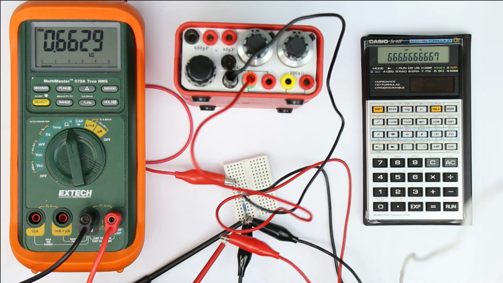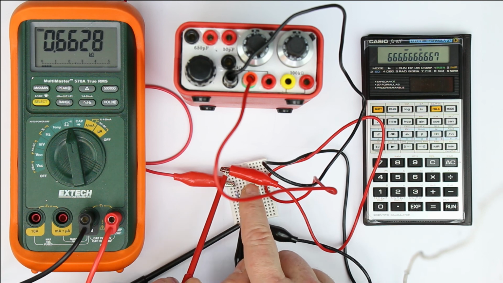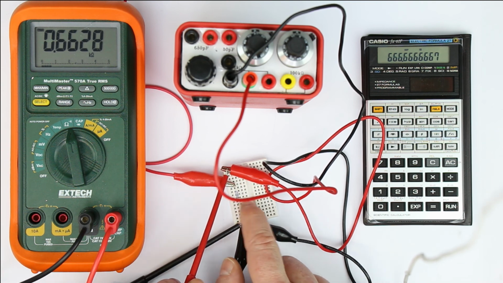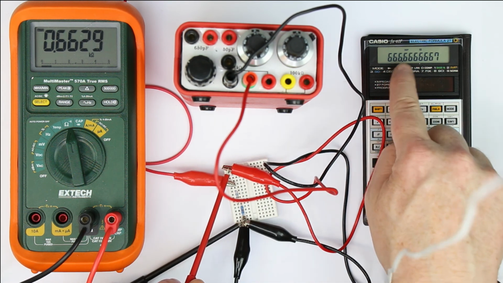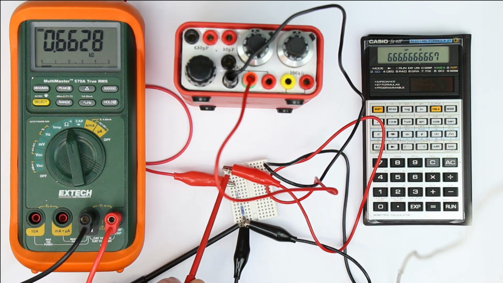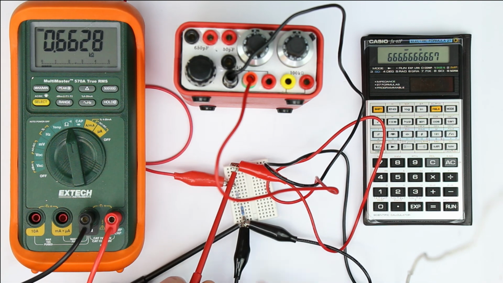The output impedance of this resistor divider consisting of 2K and 1K is exactly the value of the two resistors in parallel, which should be 666.66. And we're getting near enough.